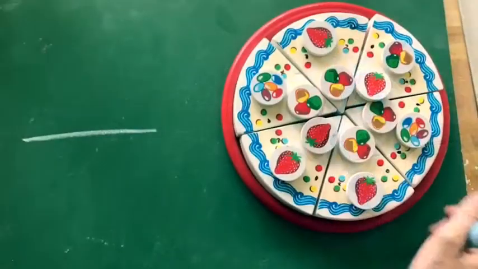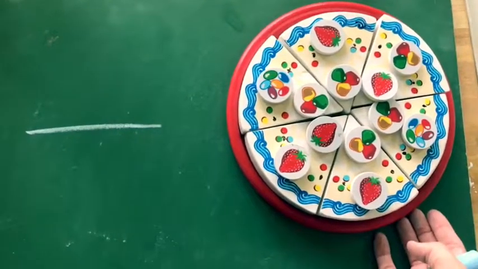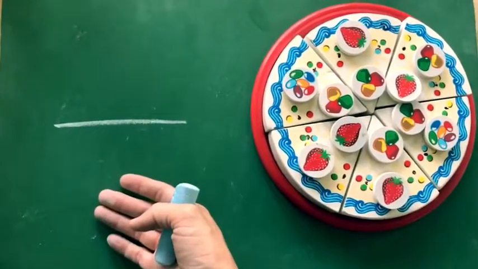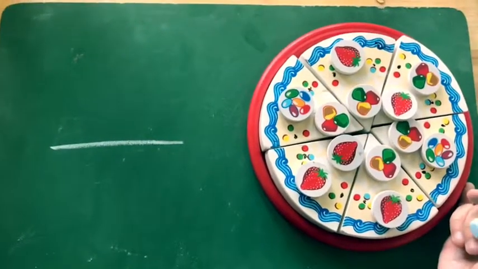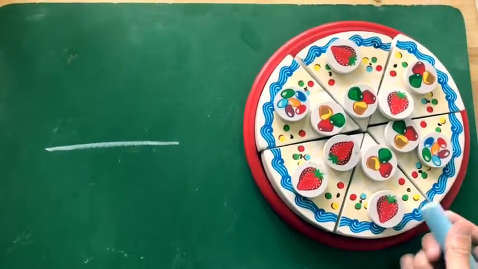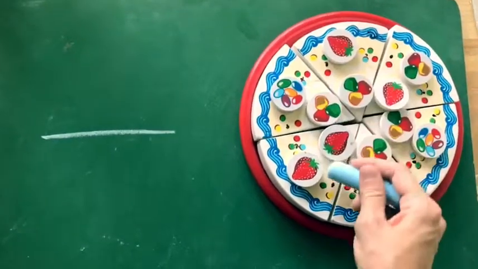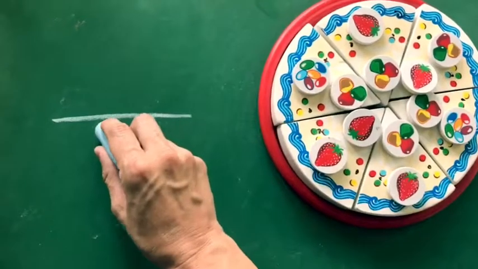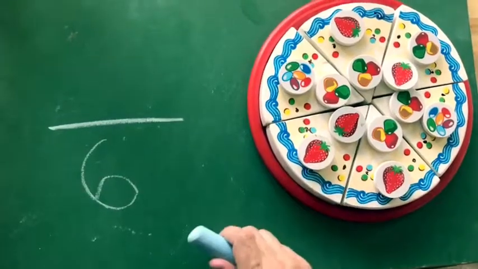Here we have a whole cake, and we need to figure out what makes this cake a whole to give us our denominator. So how many pieces makes this cake a whole? Well, we have 1, 2, 3, 4, 5, and 6. So there are 6 pieces that make a whole cake.